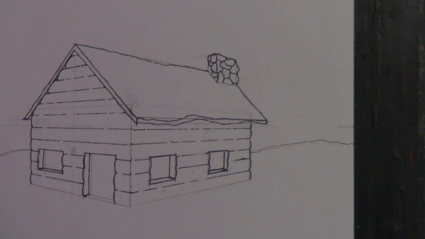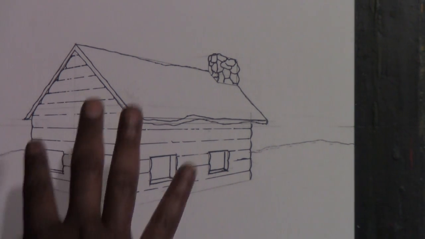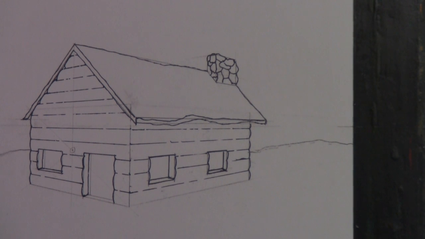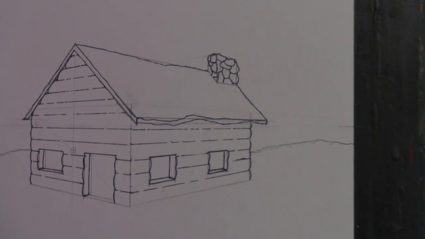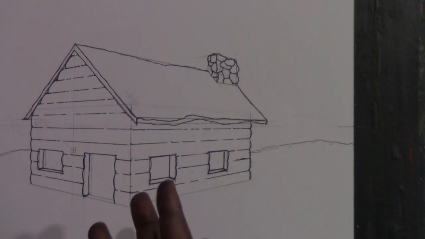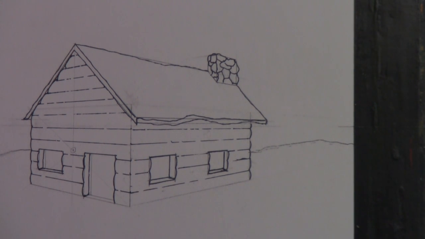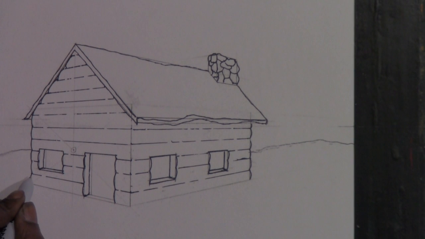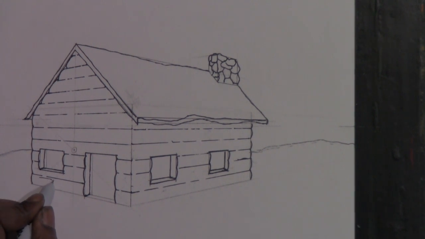All right. Now that I've pretty much established what's what with this guy, if I really wanted to add even more detail to this, I can add little wood panel kind of shapes. Look at this.